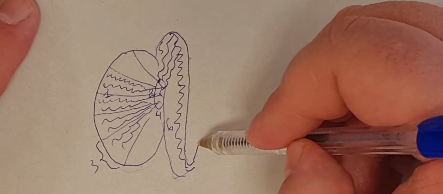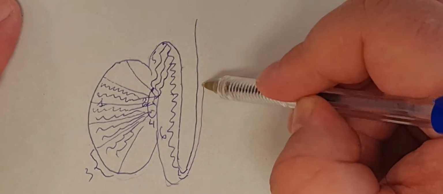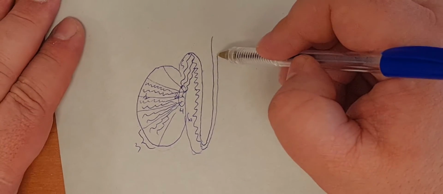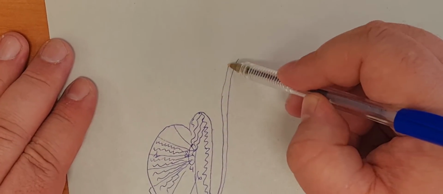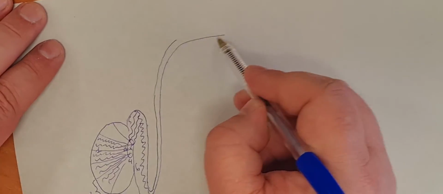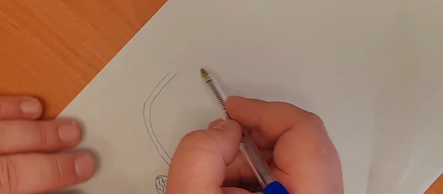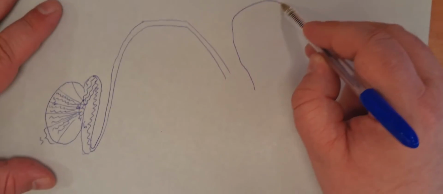This deferens duct passes behind the testis in the scrotum, then continues into the spermatic cord, passes through the inguinal canal, and goes to the true pelvis. That is the urinary bladder.